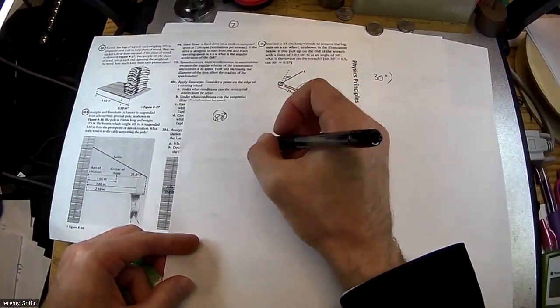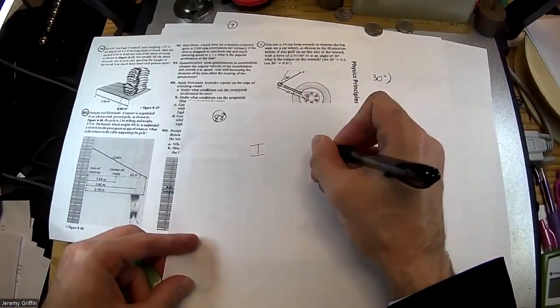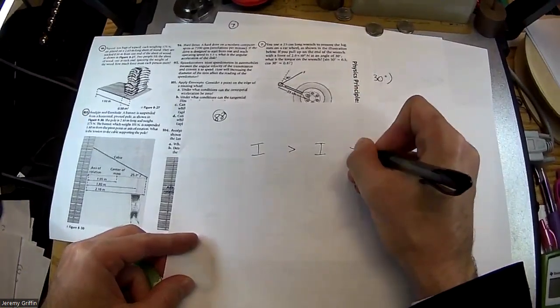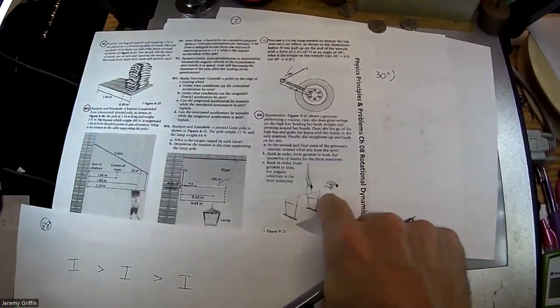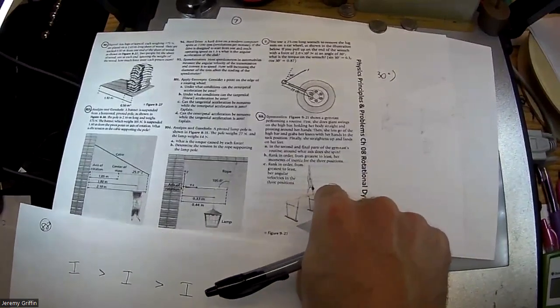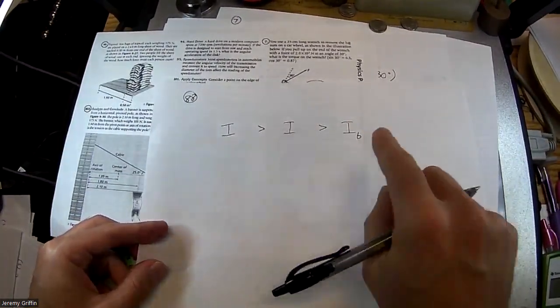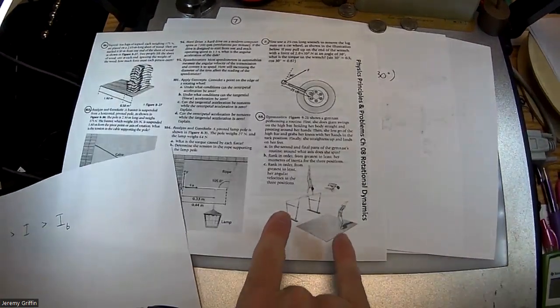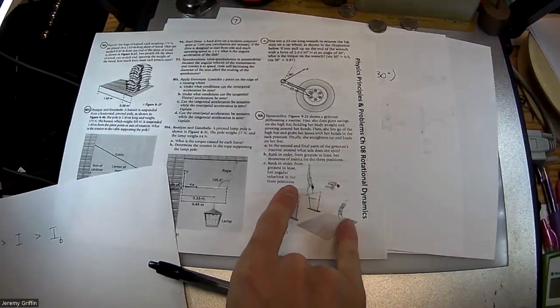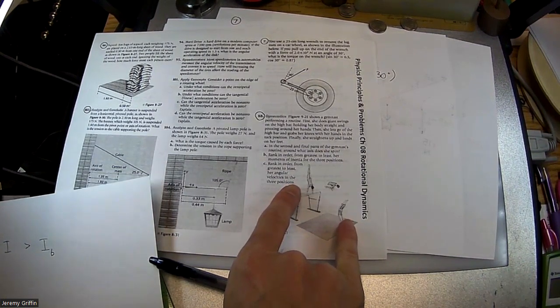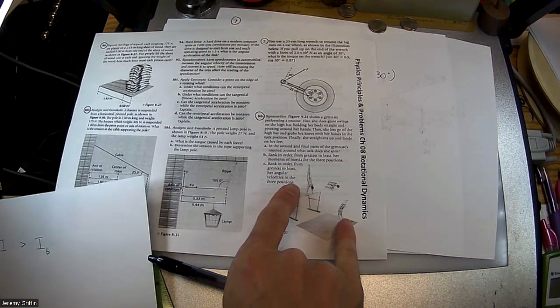So moments of inertia, greatest to least, with these type inequalities. Let's call the positions A, B, C. The B, the tuck position, would be the smallest moment of inertia. Now A and C kind of look the same, but I think what they're trying to get at is that if you're spinning about different locations, you can have different rotational inertia.